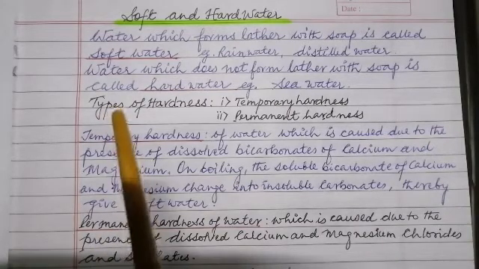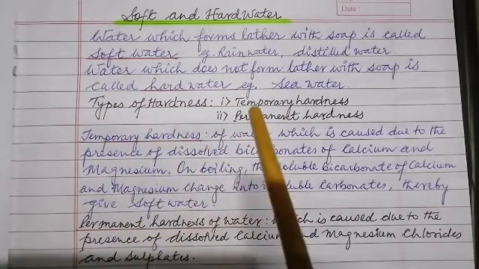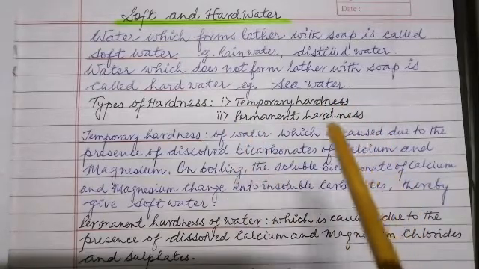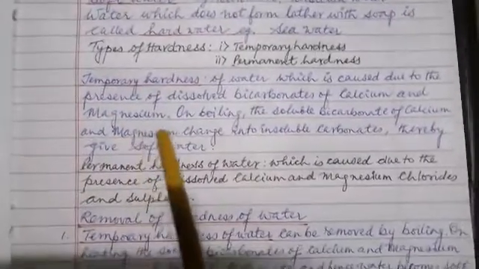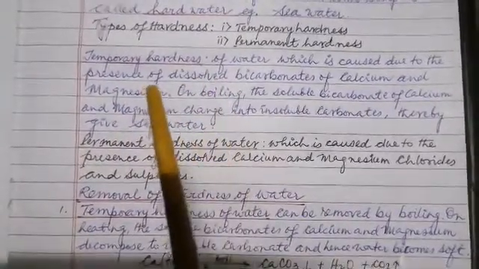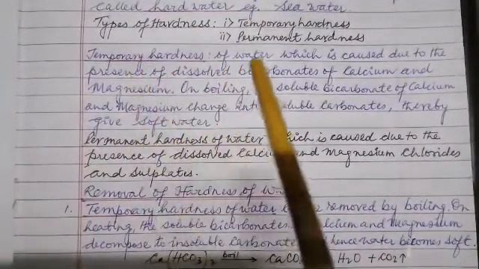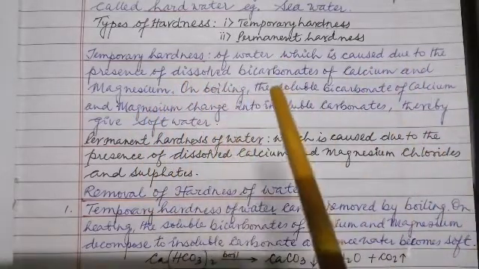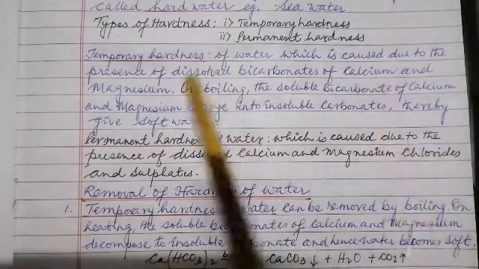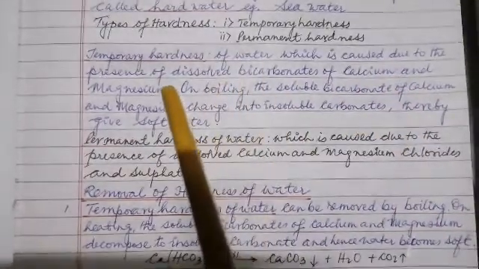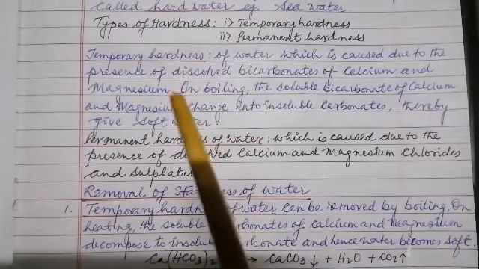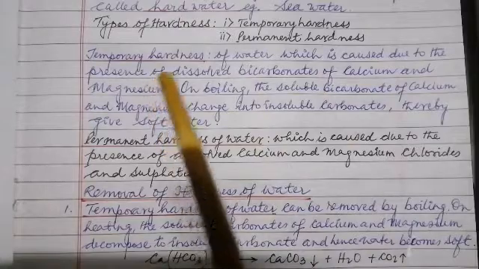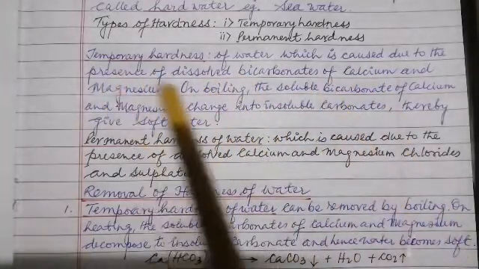Now, we are going to discuss two types of hardness. Number one, temporary hardness. Number two, permanent hardness. Now, what does temporary hardness refer to? Temporary hardness of water is caused due to the presence of dissolved bicarbonates of calcium and magnesium. That means it is caused due to the presence of, let's say, calcium bicarbonate or magnesium bicarbonate.